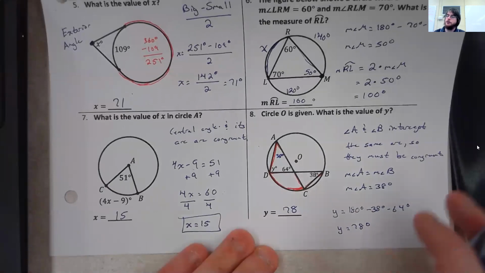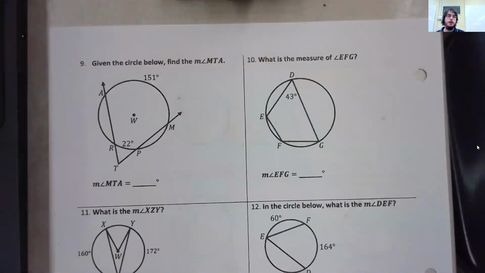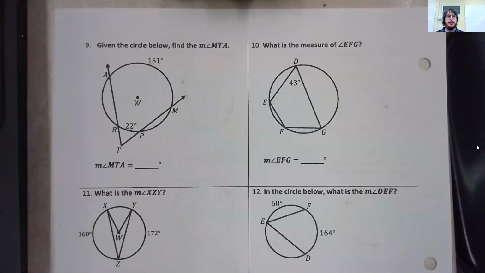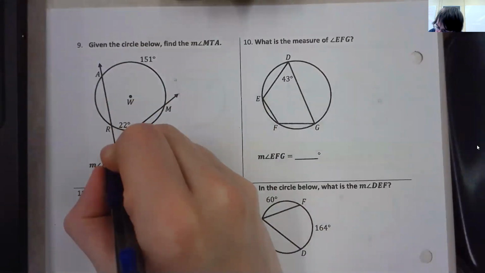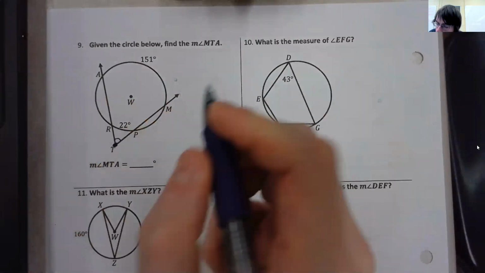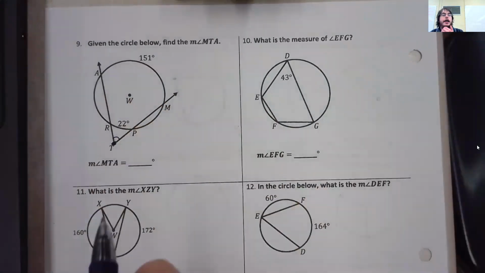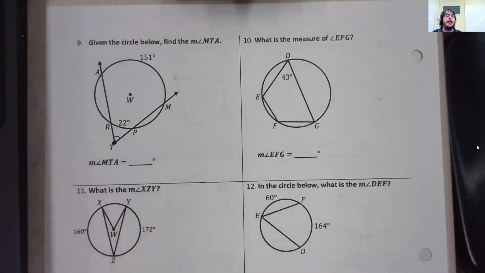All right. So let's flip on over. We got 6 more problems here. So number 9, it says, given the circle below, find the measure of angle MTA. And if you follow MTA, you see your vertex is at T. So you want to find that angle there. Now your vertex is outside the circle.